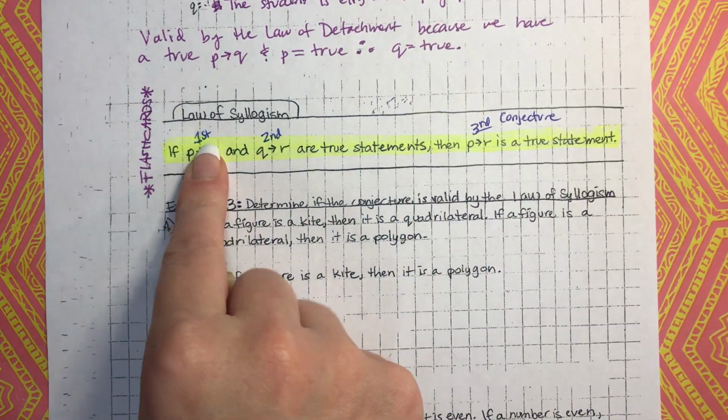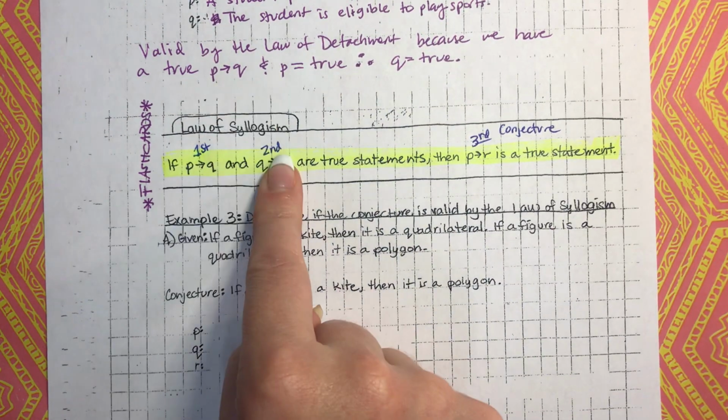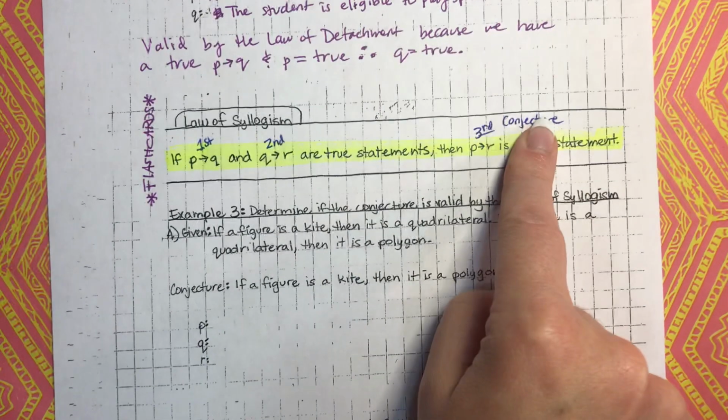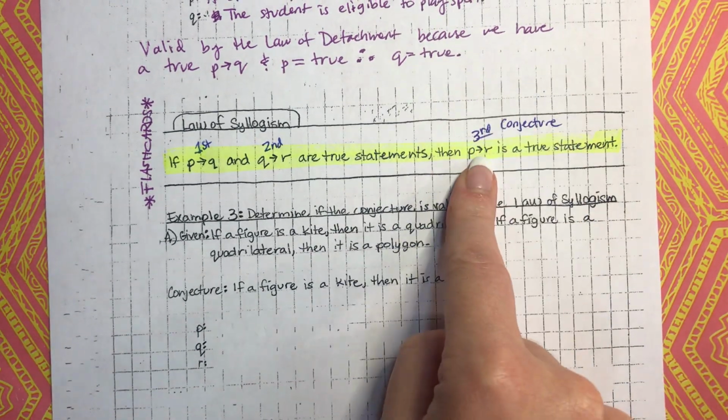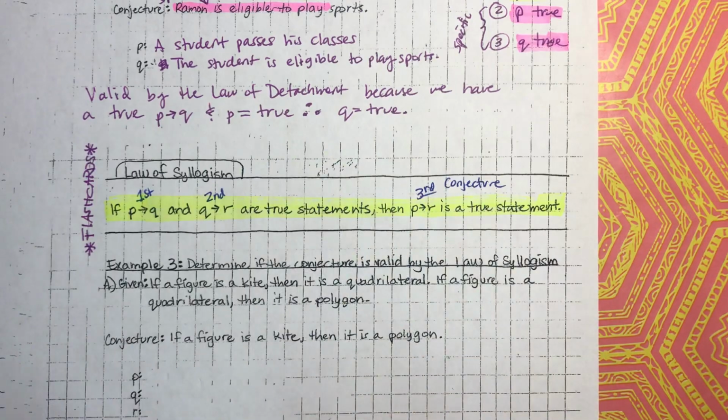We're going to have a conditional in the first sentence, a conditional in the second sentence, and then our conjecture is going to be a conditional. So 1, 2, 3 conditionals. The law of syllogism is all about conditional statements. If P, then Q.